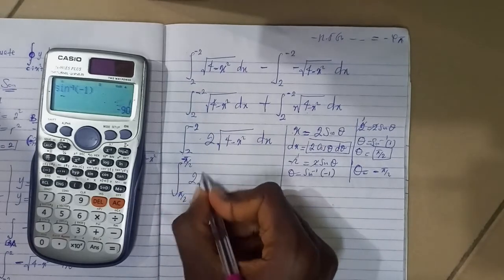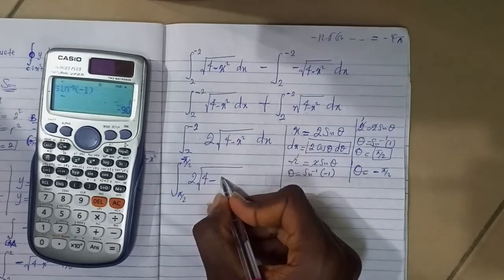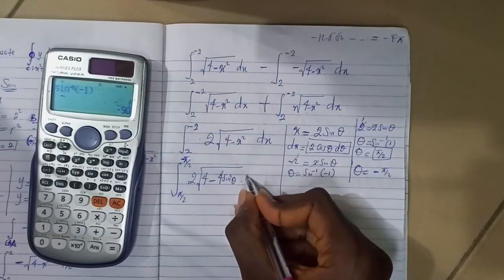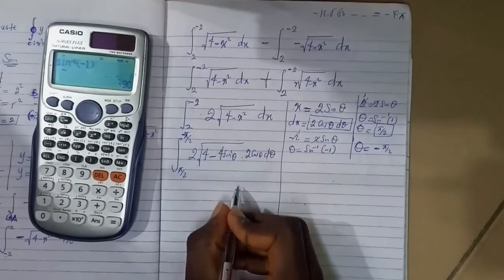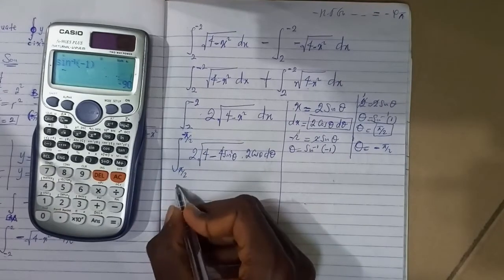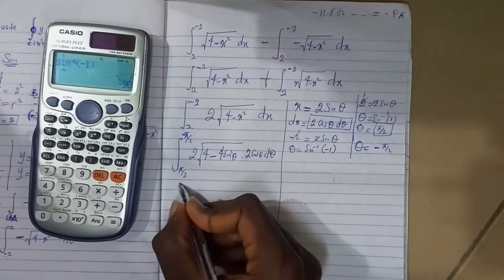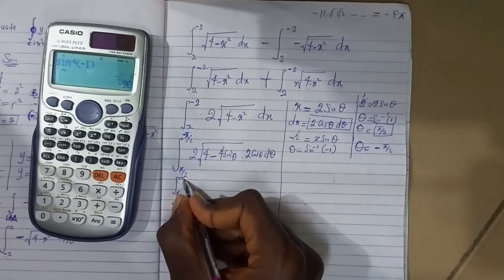So I have the square root of 4 minus x squared, where x is 2 sine theta. So when I square it, I will have 4 sine squared theta. And what is dx? dx is 2 cos theta d theta. So the next thing for us to do from here is to factor this out. Then the limits go from 0 to pi over 2 and minus pi over 2.